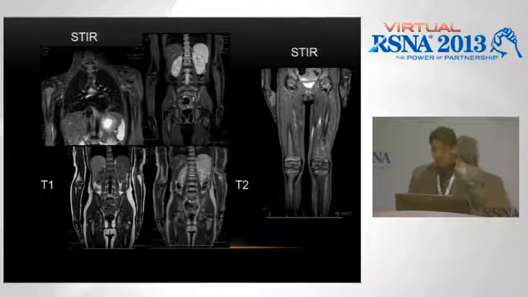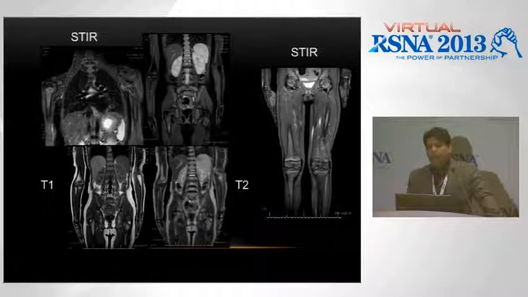Yet in the 14-odd Li-Fraumeni patients that we have scanned, we've had one positive case where there was a lesion in the proximal humerus that was biopsied and came back as a simple bone cyst. So we don't have a true positive case yet, but that's something that's recommended for screening in this set of complex patients.